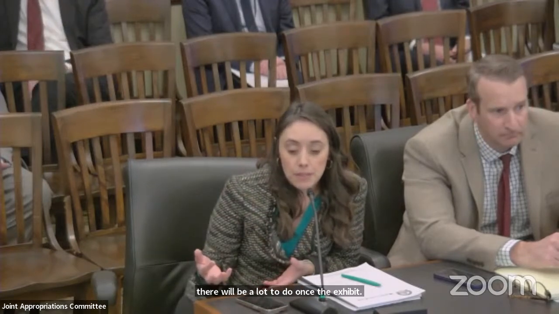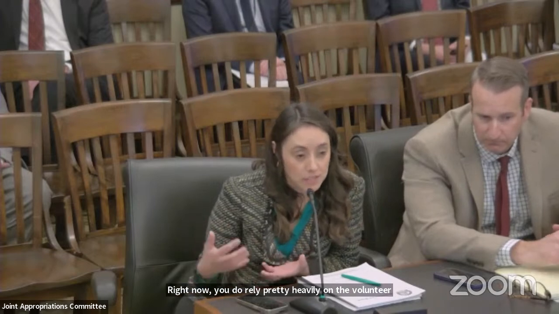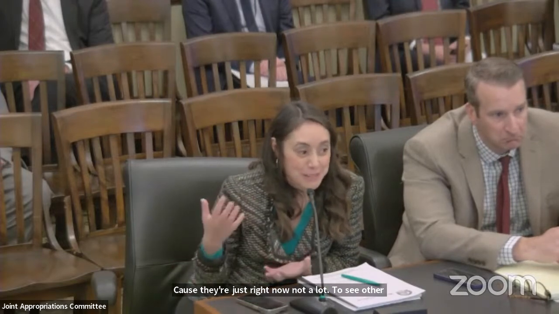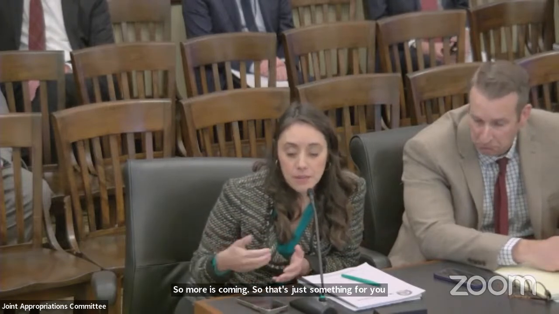So it really will become an immersive experience for visitors to come in and experience and spend lots of time here. Right now, you do rely pretty heavily on the volunteer docent and on a tour video to provide that level of facilitation and direction, because there's just not a lot to see right now other than the beautiful building, which it's beautiful. But other than that, we're in the process of getting freestanding panels affixed to the wall, digital experiences. So more is coming. So that's just something for you guys to consider as you think about the timing of that.